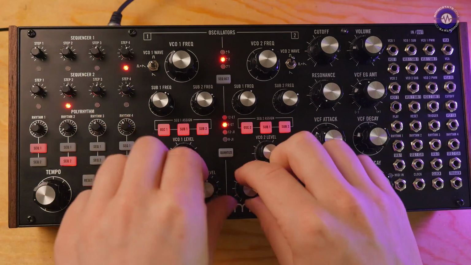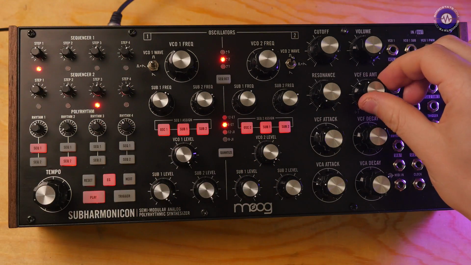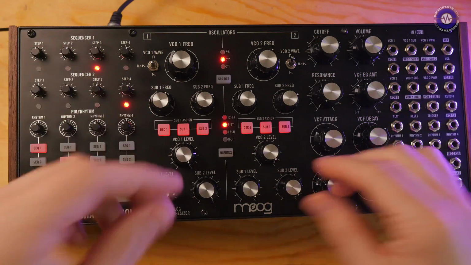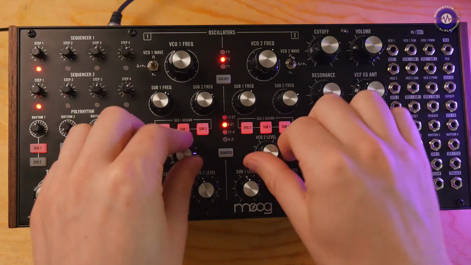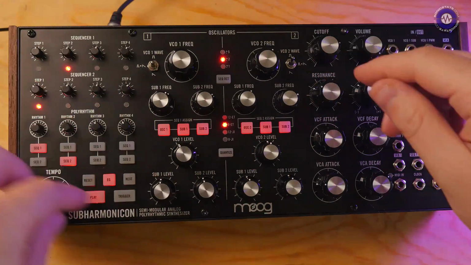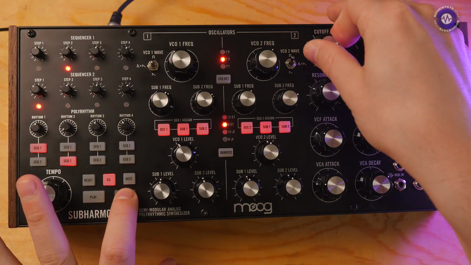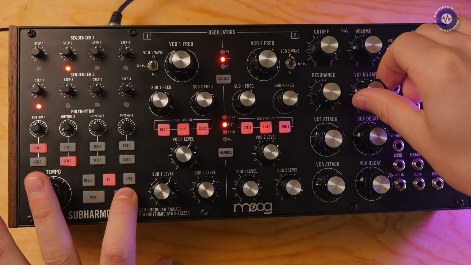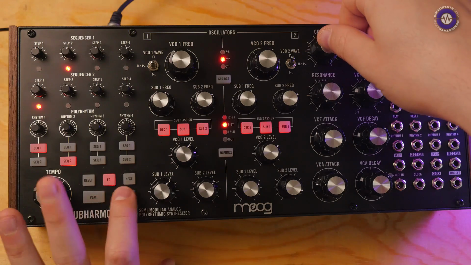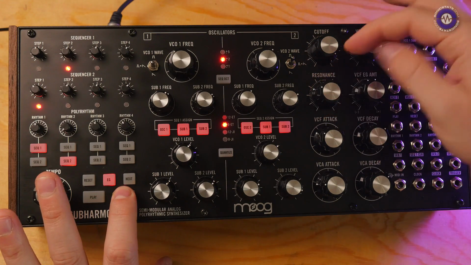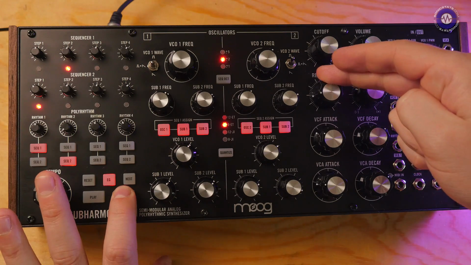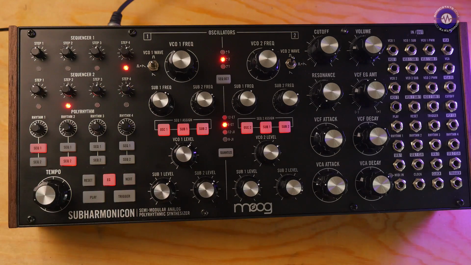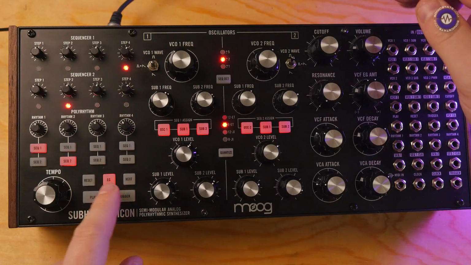As we start to go up, we can actually load this a bit harder into the filter, and that will overload this low-pass filter. This is a classic Moog style low-pass ladder filter. We do get that bass roll-off as we introduce the resonance, which in this setup works quite nicely because there's a lot of information going on with these sub-levels.